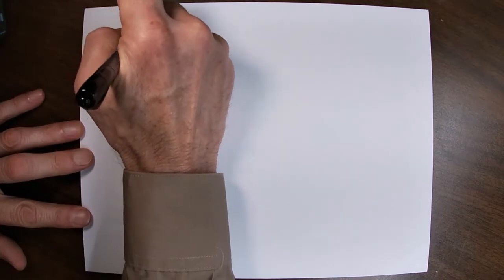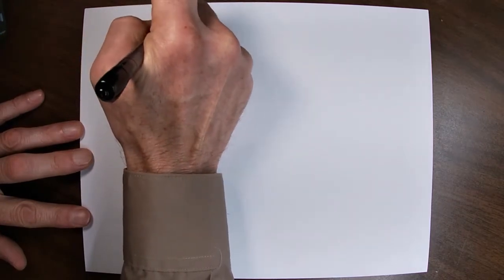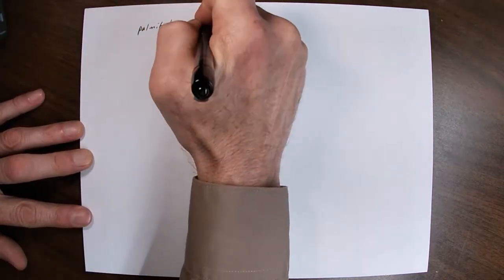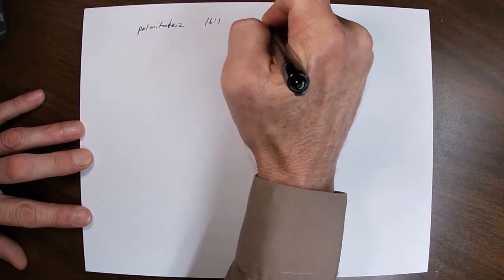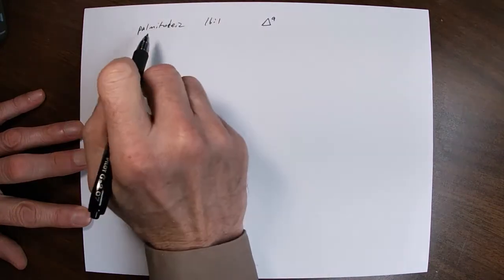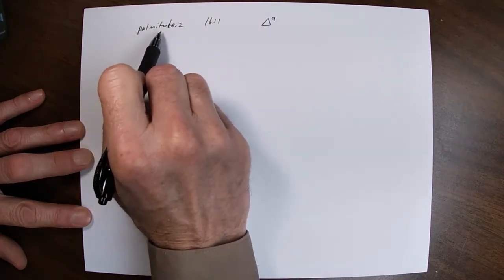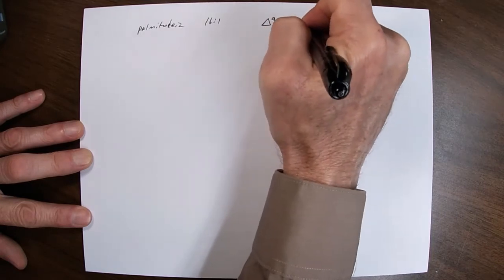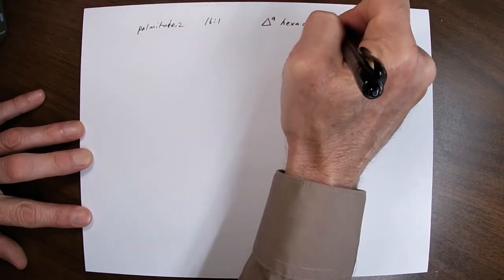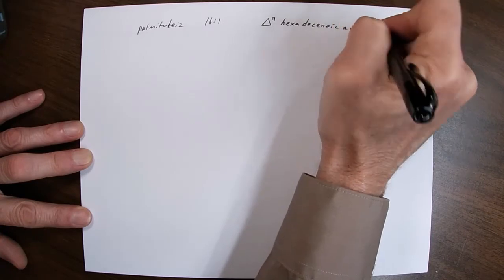Okay, so again, I'll rewrite this. Palmitoleic. So palmitoleic is a 16:1, and by IUPAC nomenclature, this is a delta 9 hexadecenoic acid. Hexadecenoic acid. Okay.